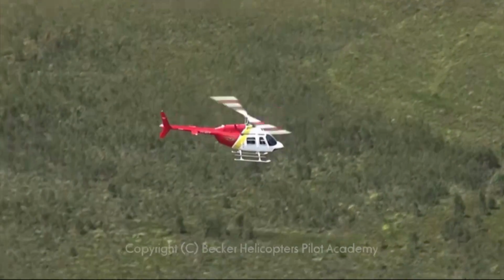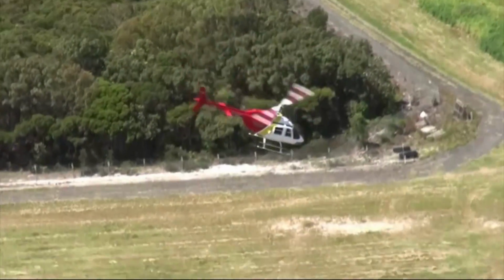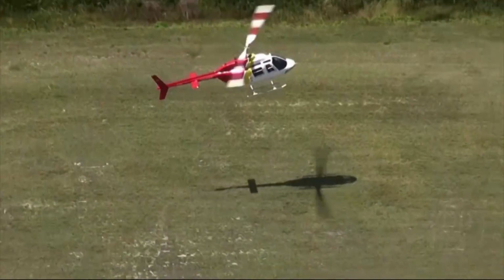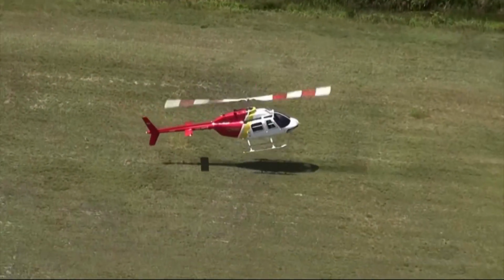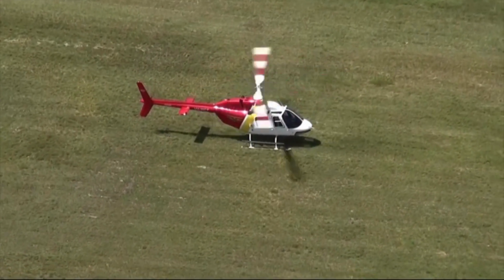We'll drop the nose over soon, build up a bit of speed, there you go. I'll get some positive speed going to make the spot. Clear it, initial, level, on the ground. Yeah.